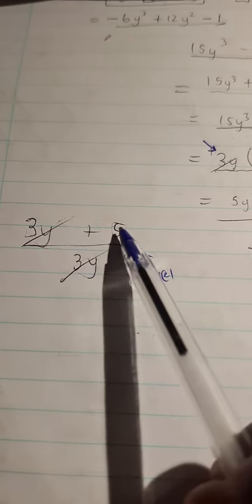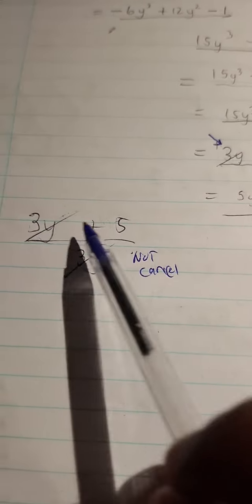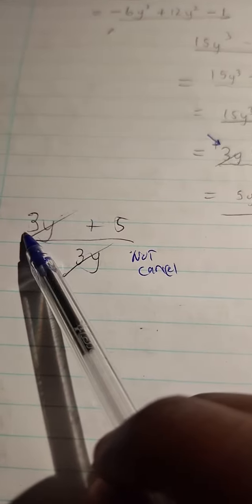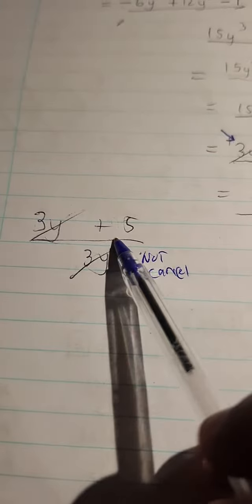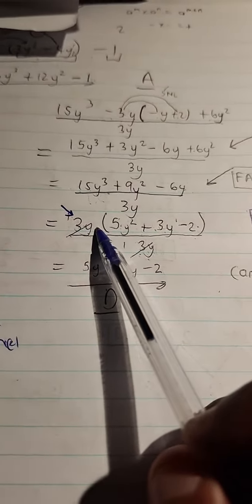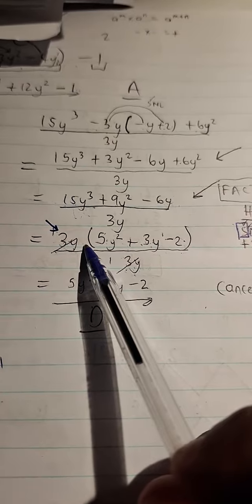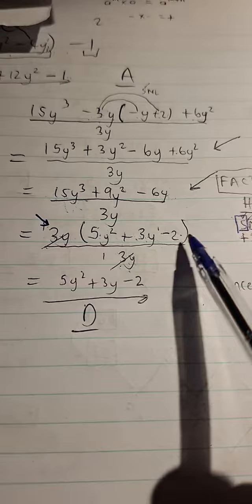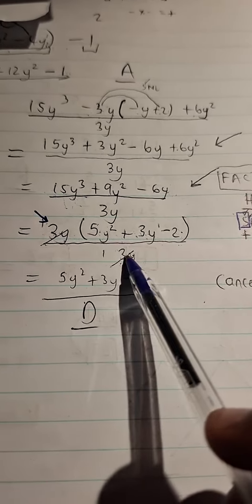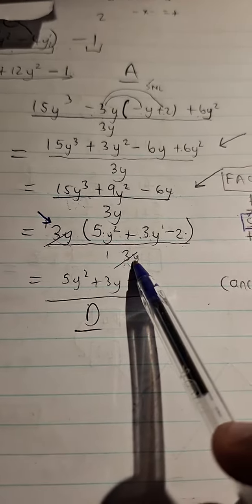If you look at 3y plus 5, these are two terms. So we cannot cancel this 3y and this 3y because it is across an addition or a subtraction sign. We dare not cancel here. We cannot cancel here. But here, we can definitely cancel, because this 3y is outside the bracket. It's multiplied with this bracket. So therefore, this 3y and this 3y, you can definitely cancel.